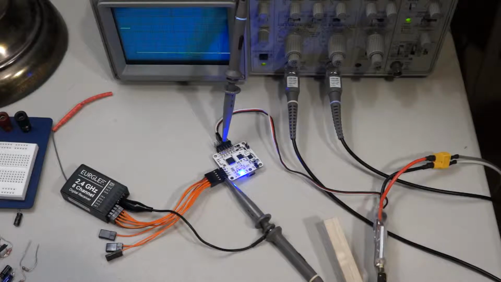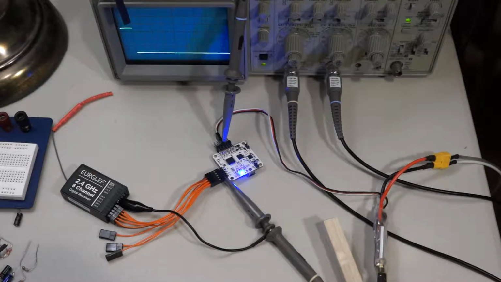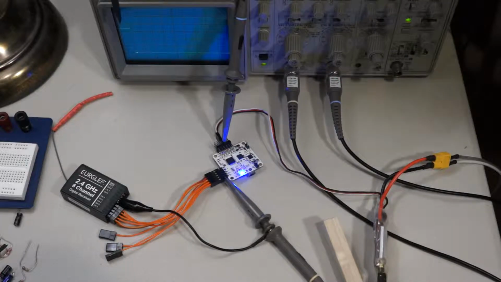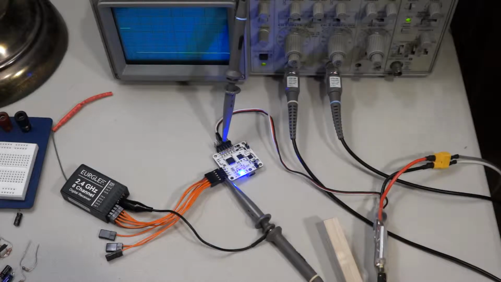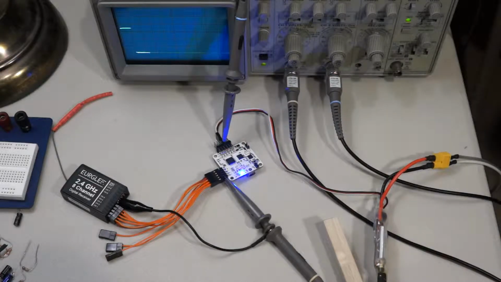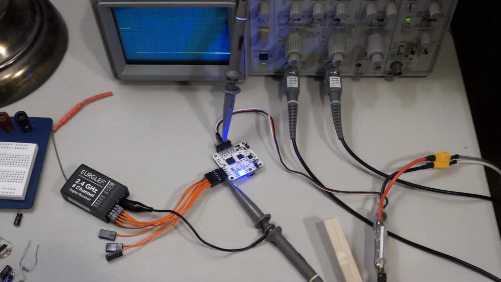If I grab the transmitter and start moving that, you can see over here on the screen we have a variation between 1 millisecond and 2 milliseconds. And this is what we'd expect. Looking at the settings in something like the Multiwii or Baseflight configurator, looking at the raw values, you'll see things in terms of 1000 to 2000 with maybe 1500 as a midpoint.